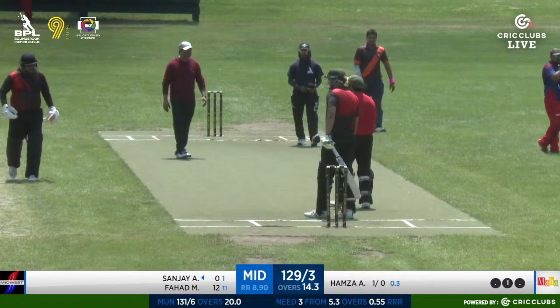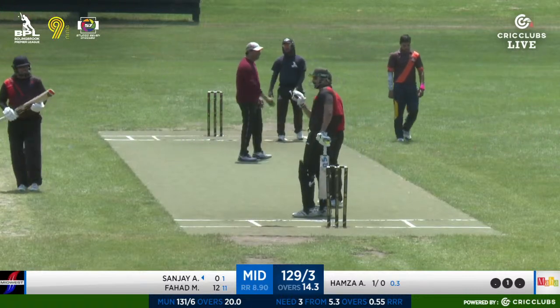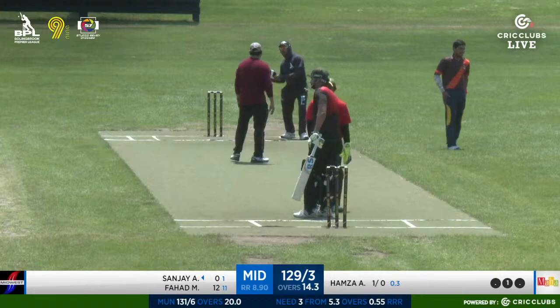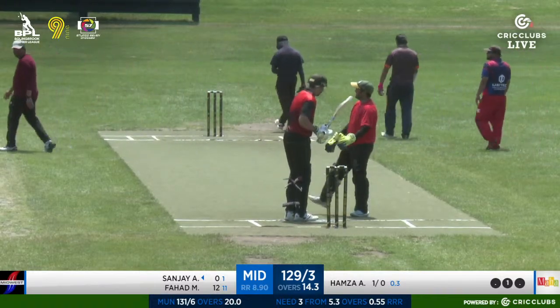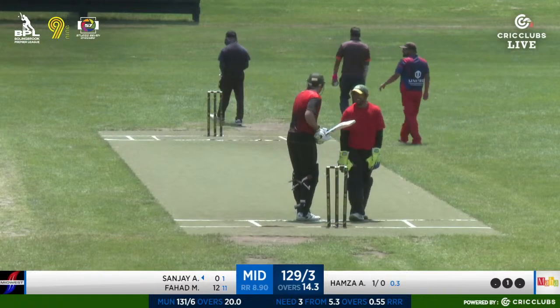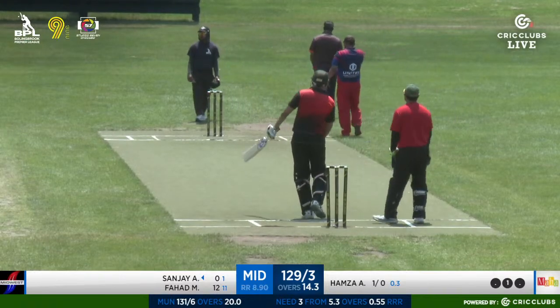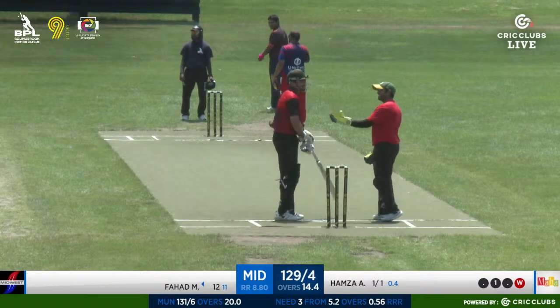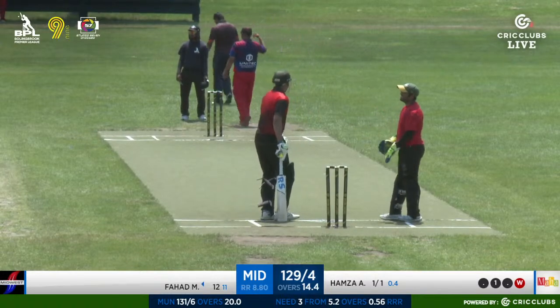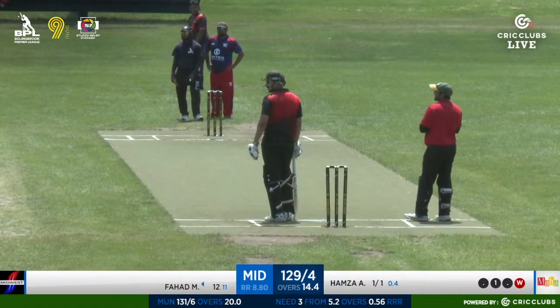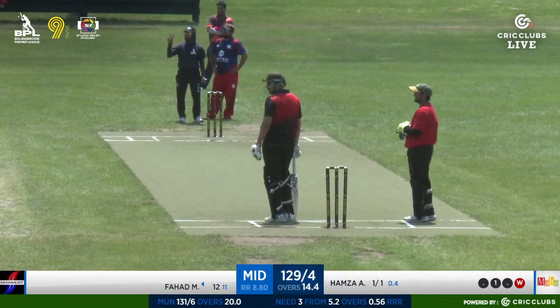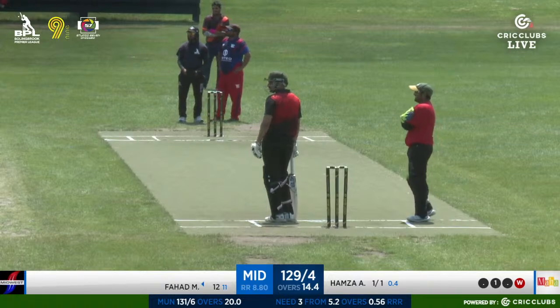Midwest now 4 wickets down. So some late wickets being picked up by United Maharishi. Perhaps too little too late, but nonetheless satisfied to pick up a wicket at any time of a cricket match. Sanjay will be disappointed with that, but again an unnecessary shot played across the line.